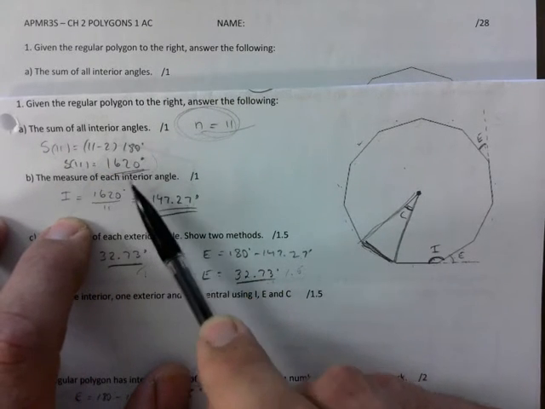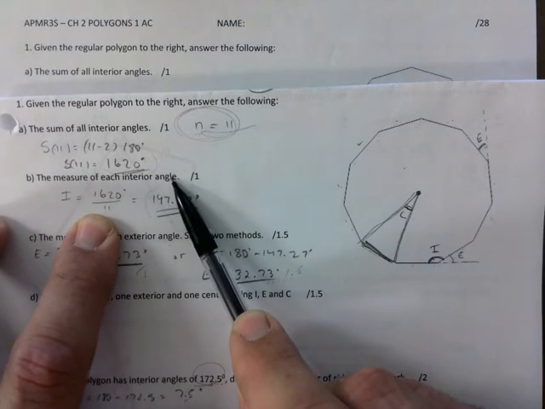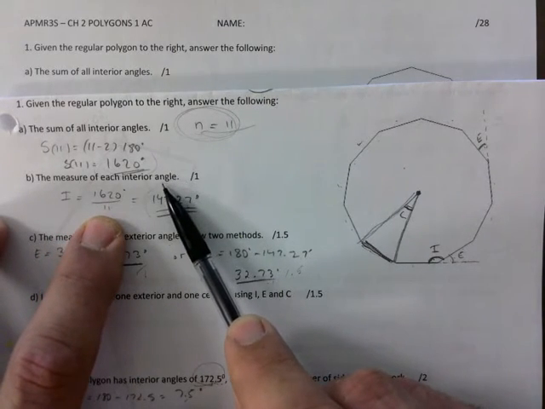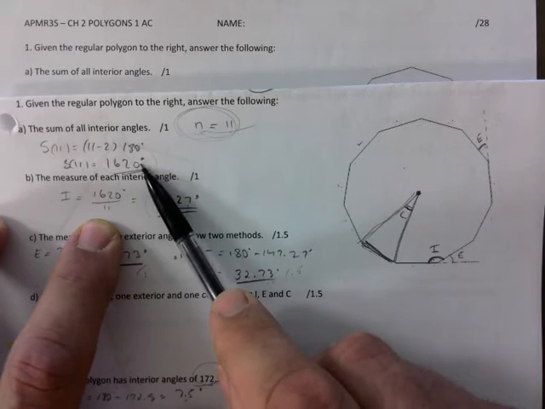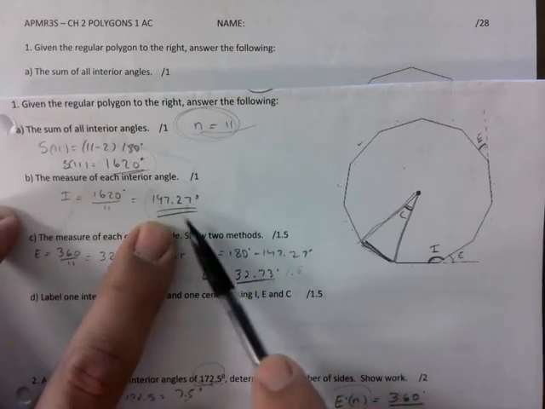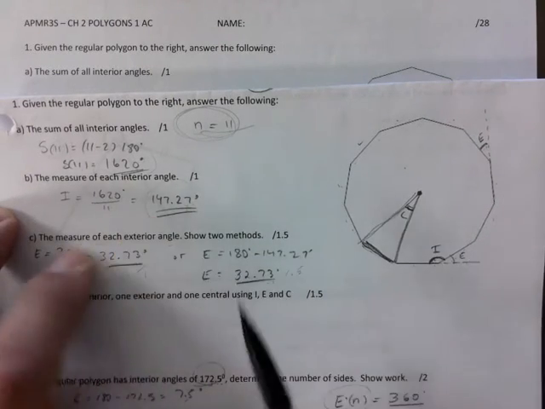The measure of each interior angle, we just started, Sadie. The measure of each interior angle, all you need to do is take the top number divided by the number of sides, so it's 147.27.